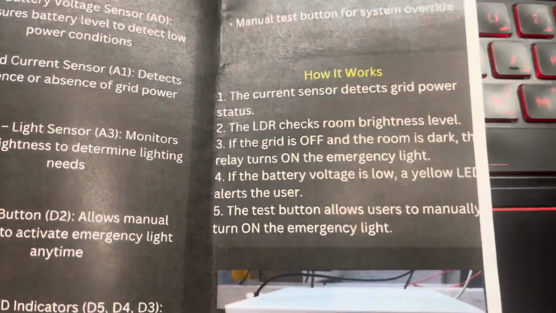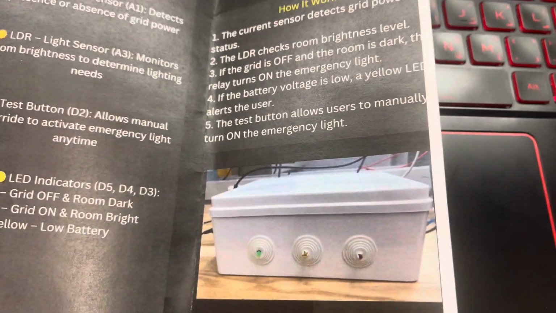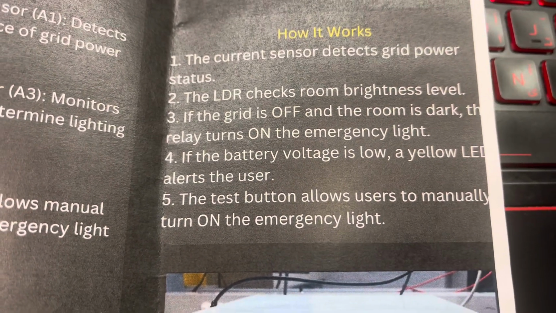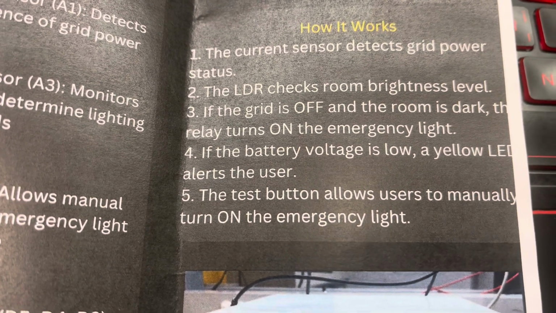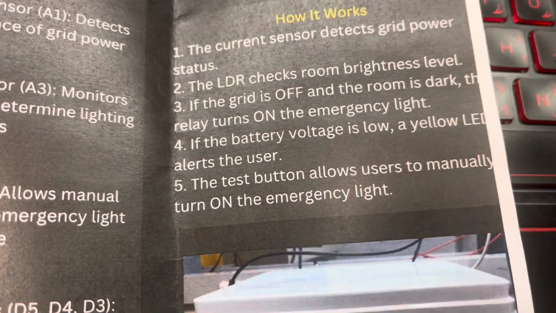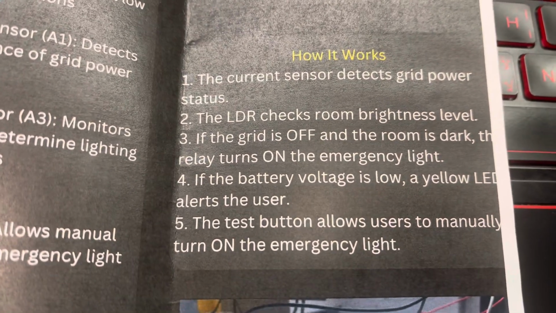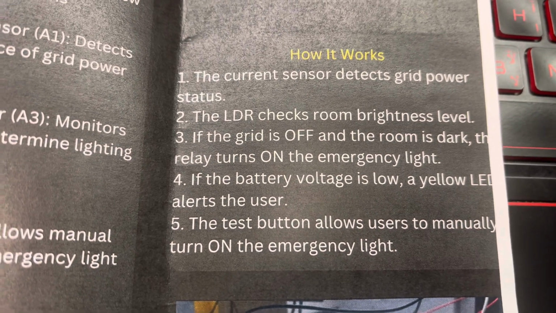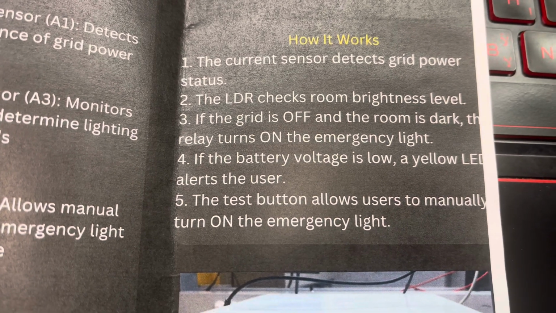So how does it work? The current sensor detects grid status when the power supply is turned on, and the LDR constantly checks for the room brightness level. If the grid is off, meaning there's no power supply and the room is dark, the relay turns on the emergency light. If the battery voltage is low or there's a connection problem, a yellow LED alerts the user, and the test button allows the user to manually turn on the emergency light.